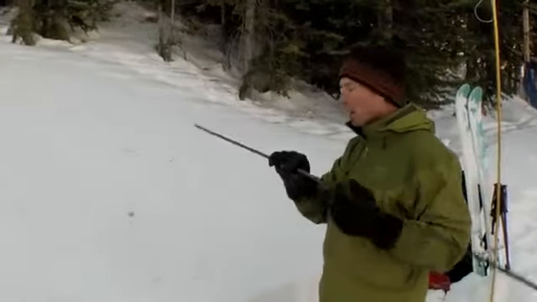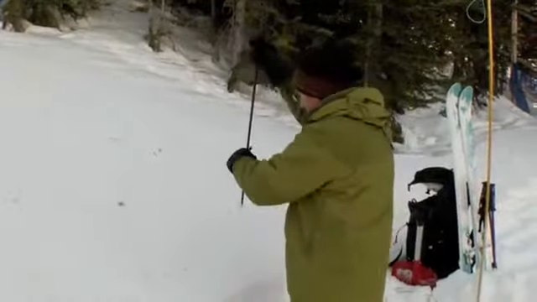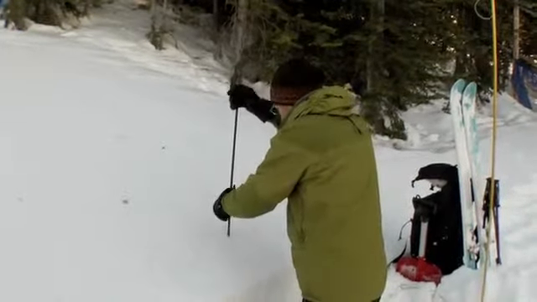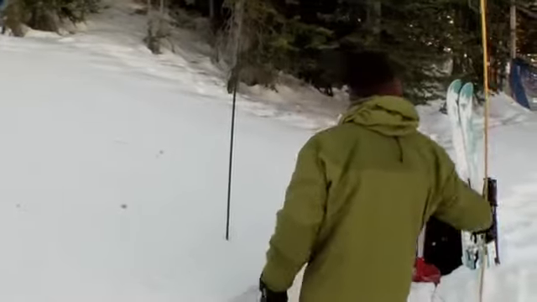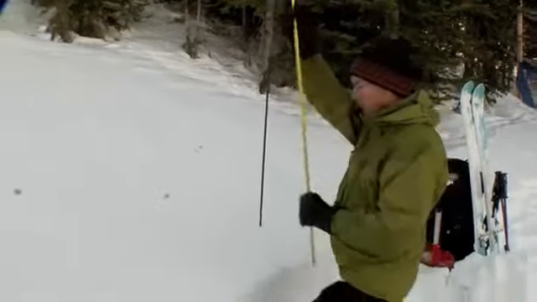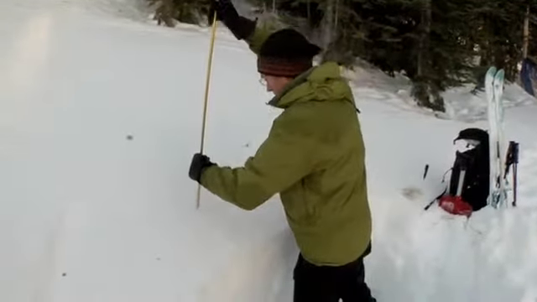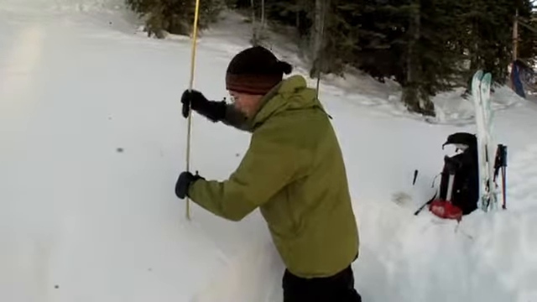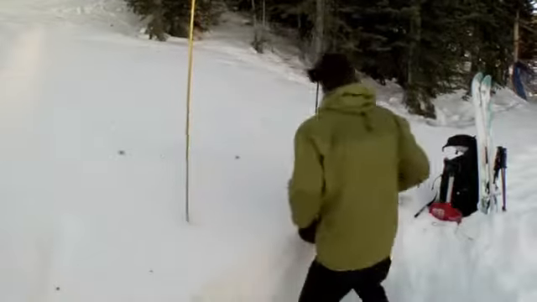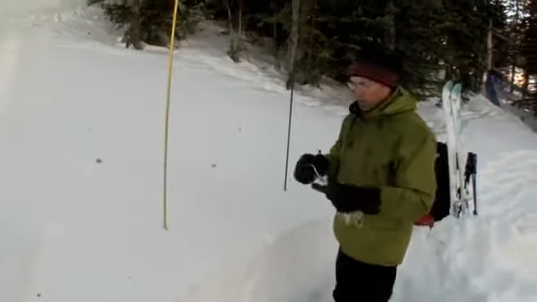And by far the easiest way to isolate your block of snow is to use a couple of probes. So we put a probe in at each corner. You can isolate your block with a saw, but that's a little bit more difficult.